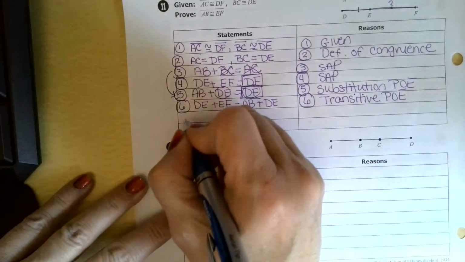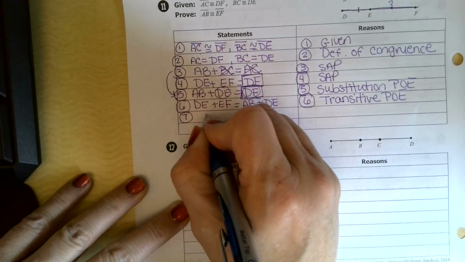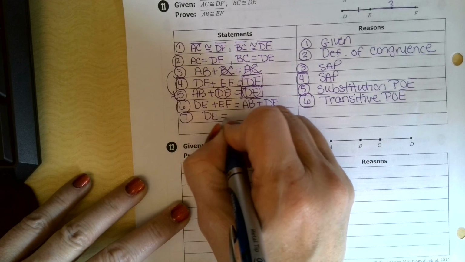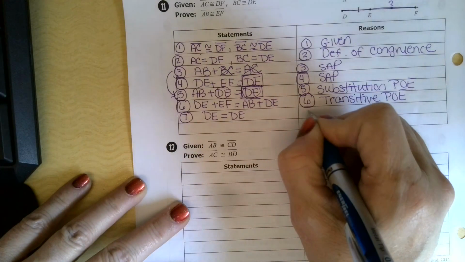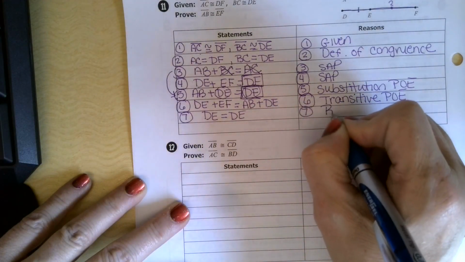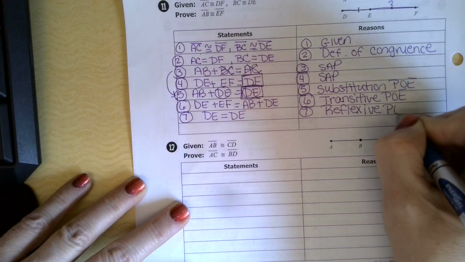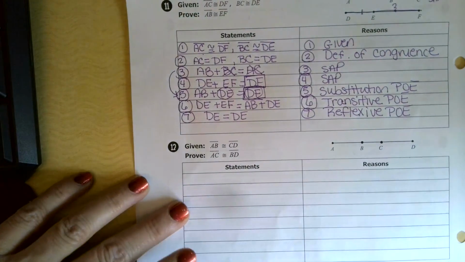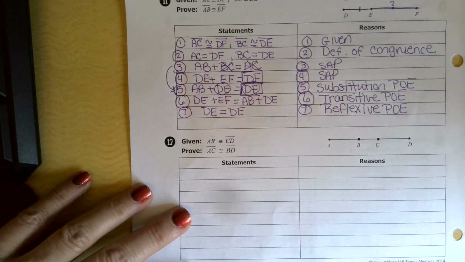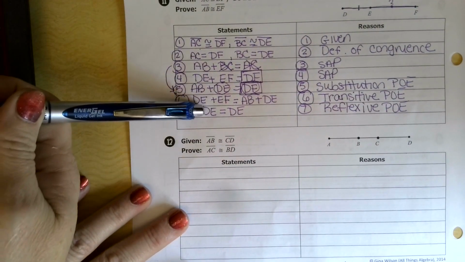So let's put step 7. And let's put DE equals DE, reflexive. The reason I'm putting that in, not everybody puts that in, but I want you to remember that whenever you're adding or subtracting, it's always a good idea to see what you're adding or subtracting.